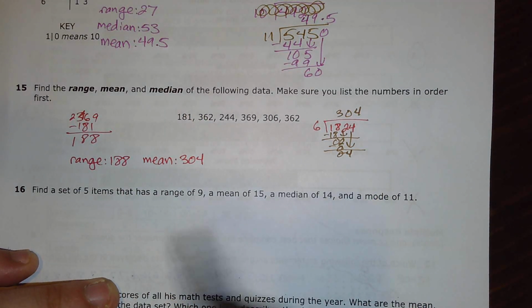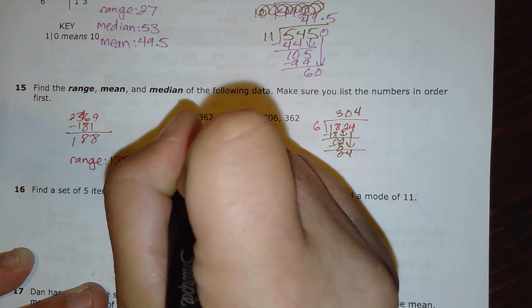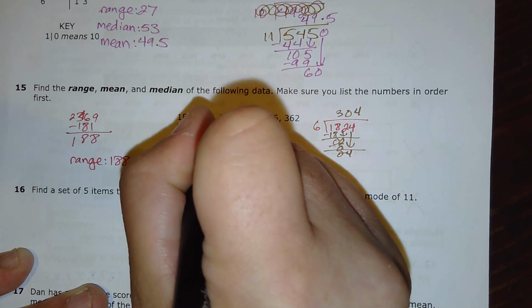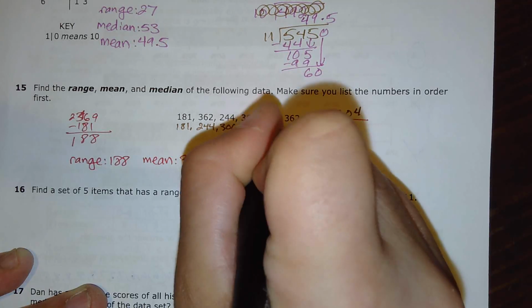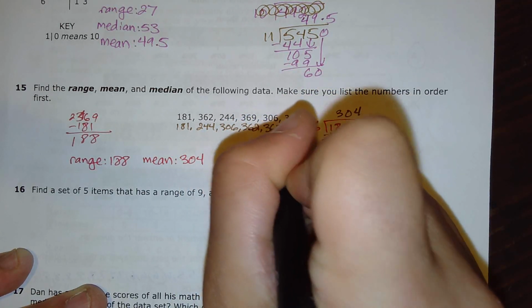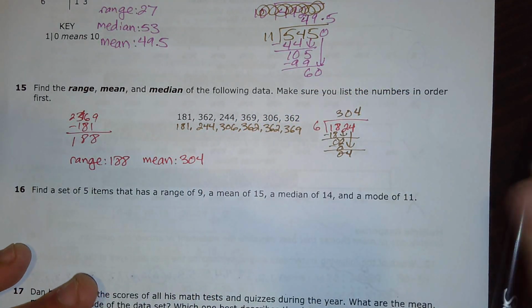Our median, we have to rewrite these numbers in order from least to greatest and then find the median, okay? So we're going to leave 181 where it's at, 244, 306, 362, 362, and then 369, okay?